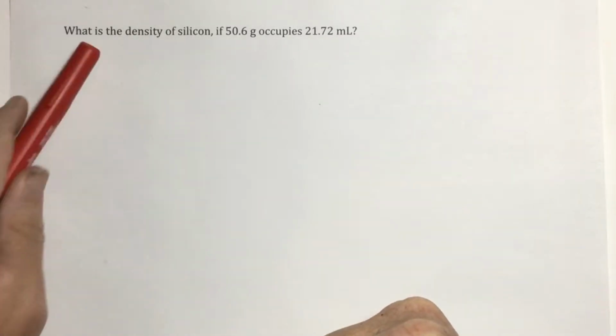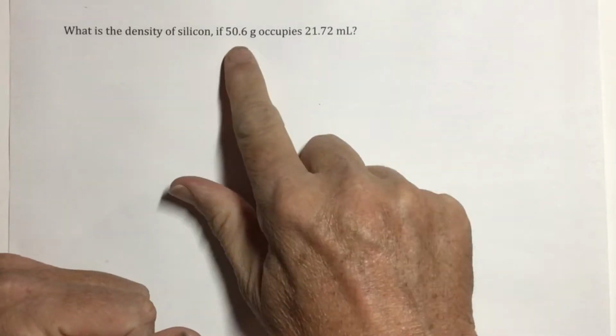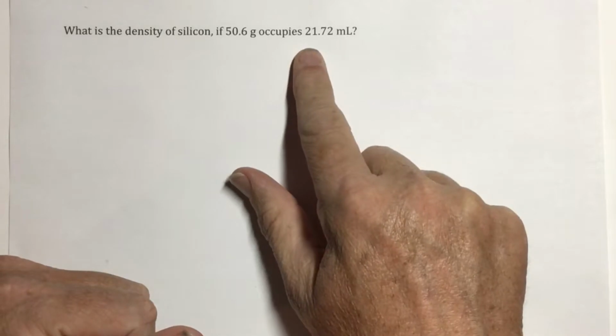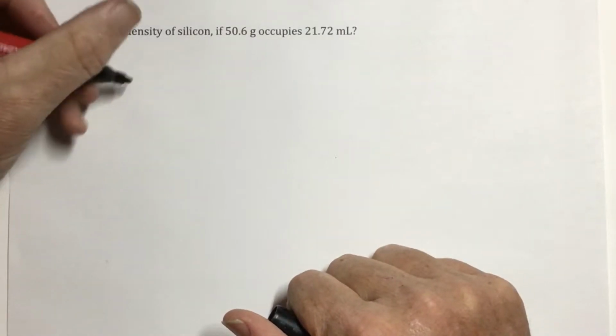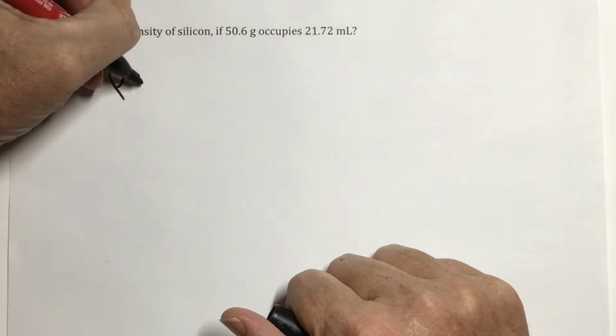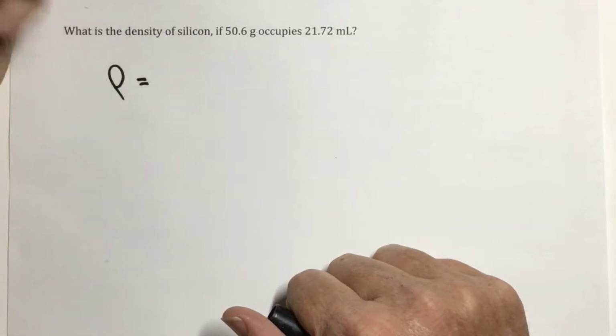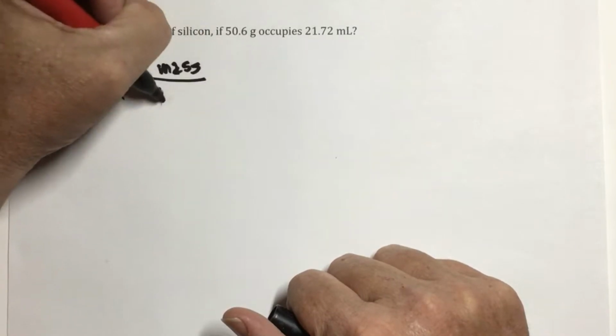Let us discuss density, beginning with this problem right here. What is the density of silicon if 50.6 grams occupies 21.72 milliliters? Well, we represent density with the Greek letter rho, which looks like that. And density is an object's mass divided by its volume.